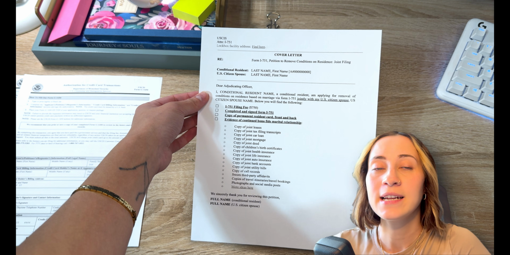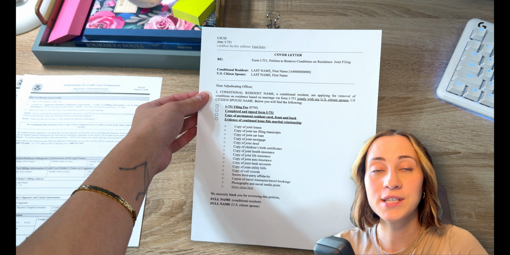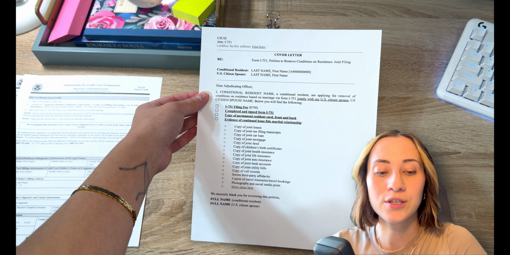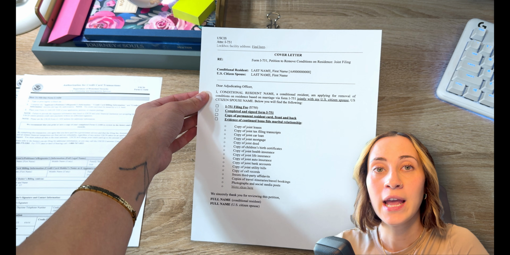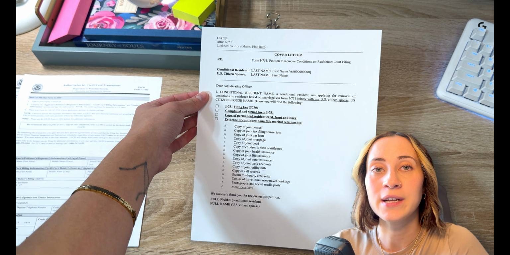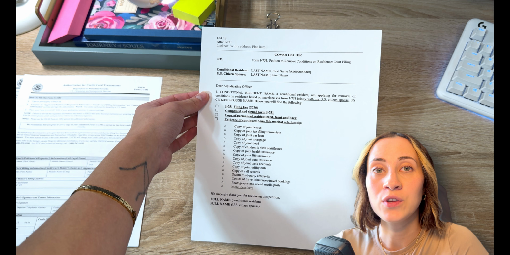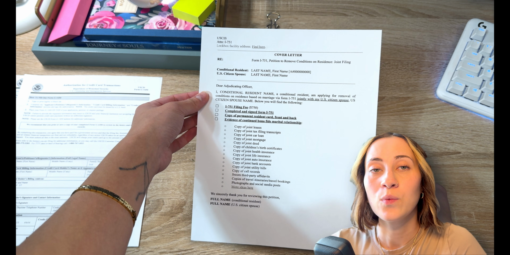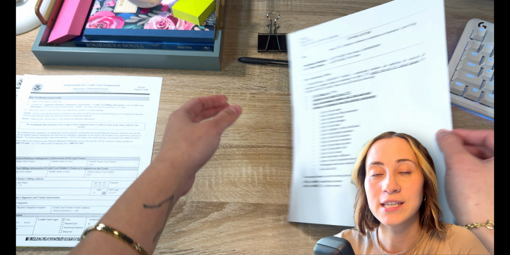Keep in mind that a cover letter is an optional thing. You by no means have to include it with your packet. Personally, I like cover letters because they keep me in check to make sure that I have everything printed and organized in the right order. And I think it is also a nice gesture to a USCIS officer who receives your packet and who will eventually review your case to see what is exactly included in your entire removal of conditions case.